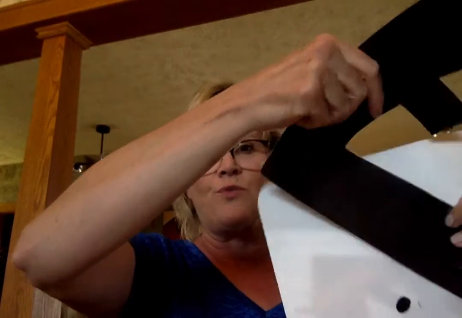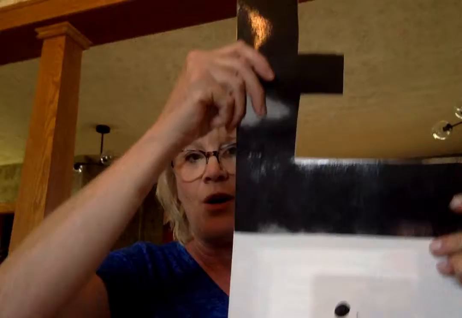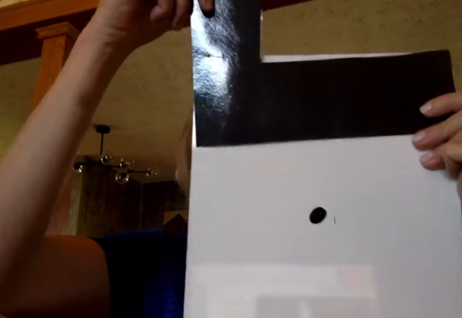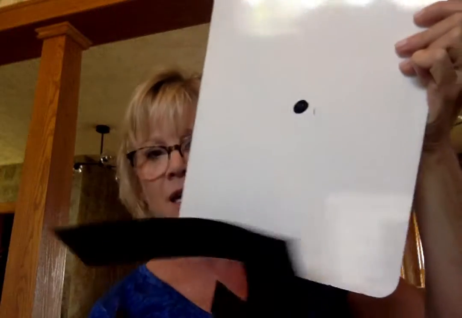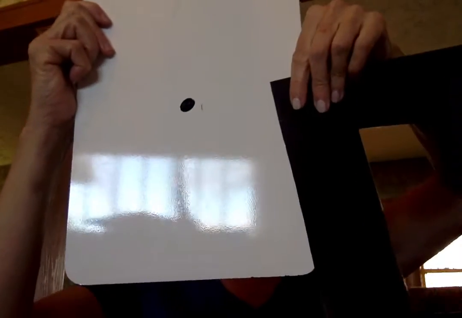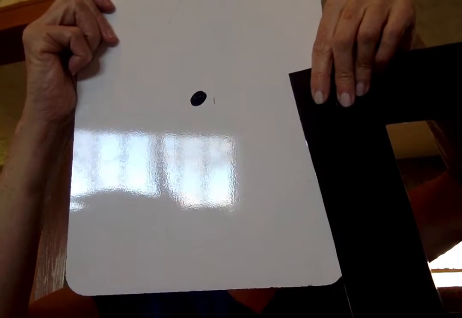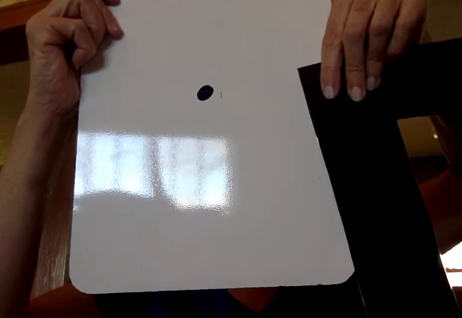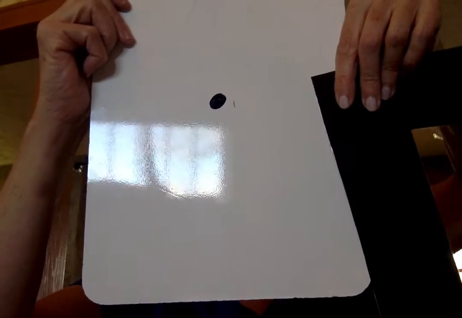Another way I can move a shape or design is to do this. I am going to rotate this E around the point. So I'm going to go like this, and then like this, and then like this, and then like this. This is called rotate or turn.